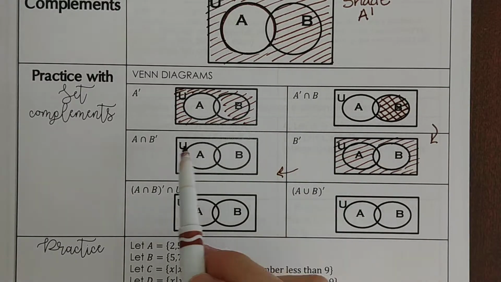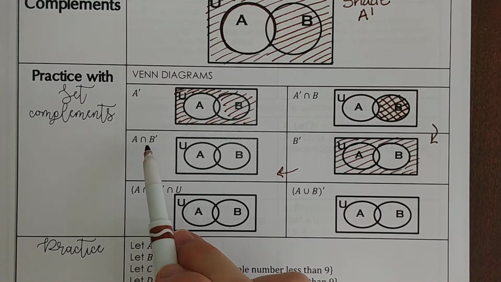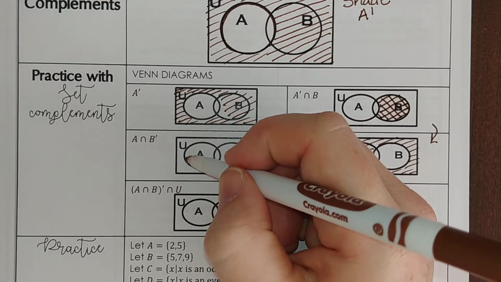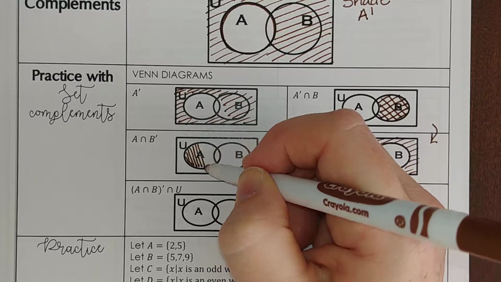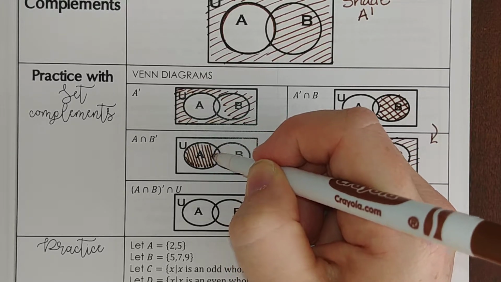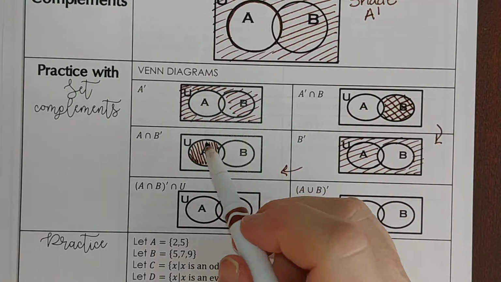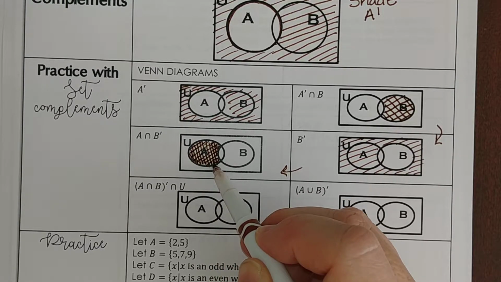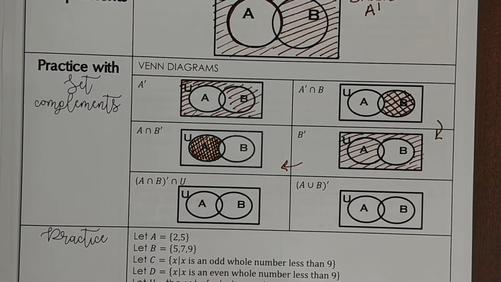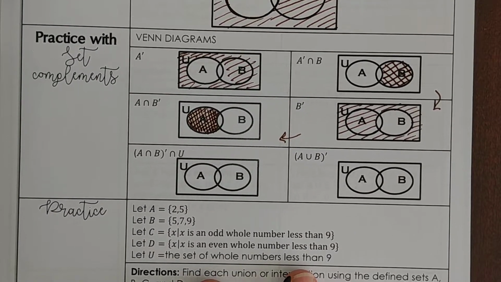And now I'm going to take B not, or B prime, and intersect that with A. So I want everything that's in A, but not in B. So that would also avoid the intersection.